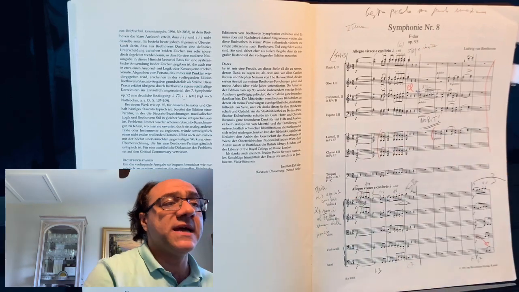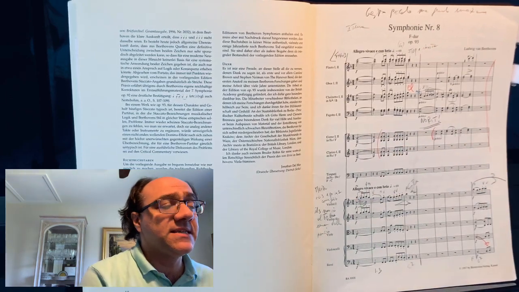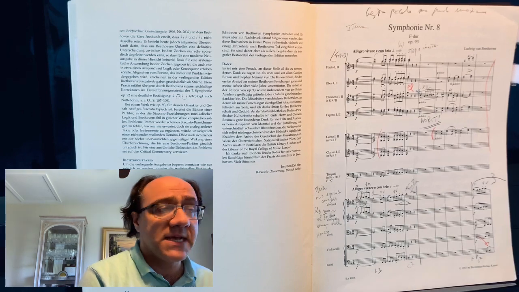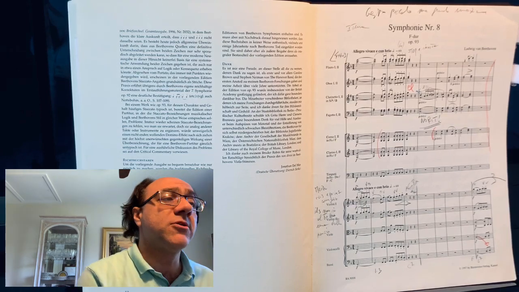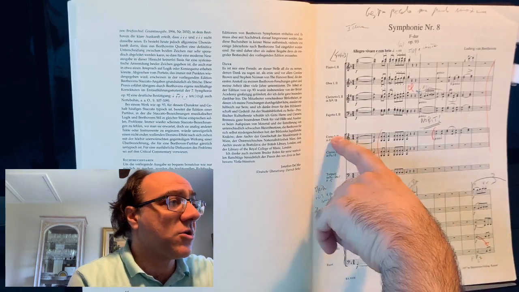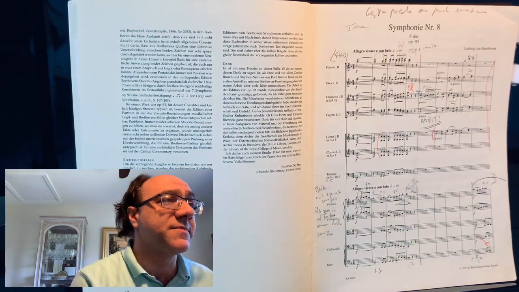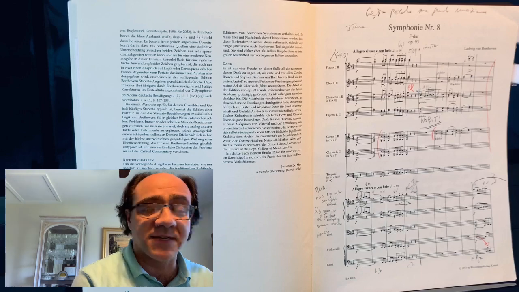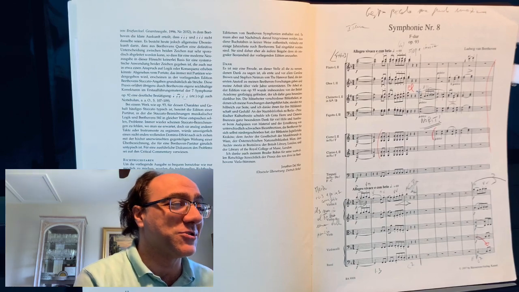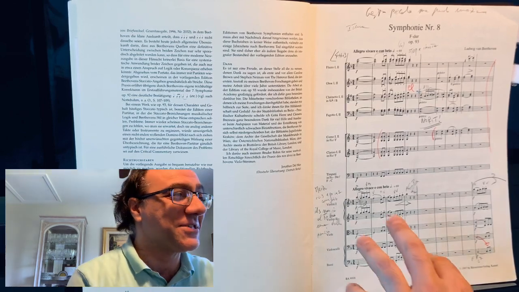In the middle, we have the brass. In this case, this score has only horns and trumpets. There are no trombones. And so it's in Italian, as you know. A lot of musical terminology comes from Italy. That makes my life much easier when I need to talk to the orchestra about this kind of stuff.